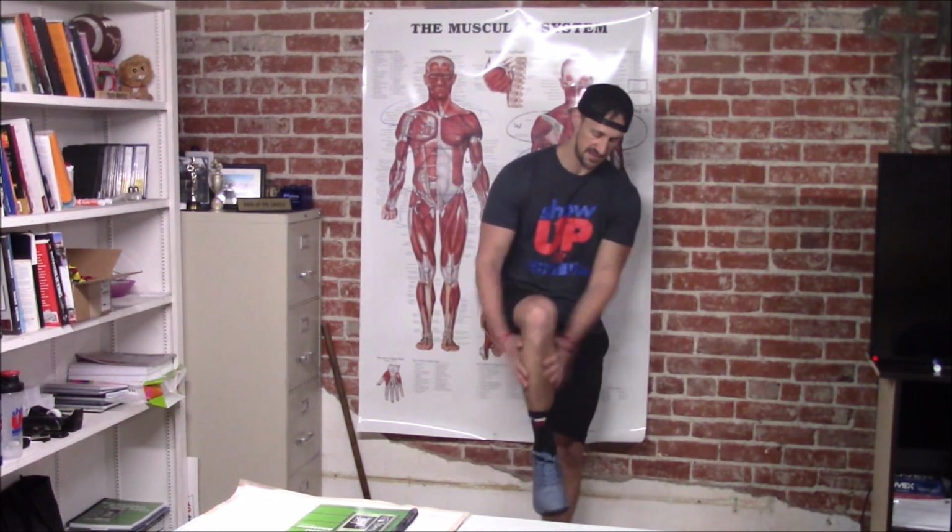All right, so those are the groups: quads, hammies, glutes, adductors, and then your calves. Now let's get into understanding the muscles within the action, which is a lot more. That can be kind of a handful. We're just going to stick with the 6 actions of the hip: extension, flexion, of knee, and then your ankle.